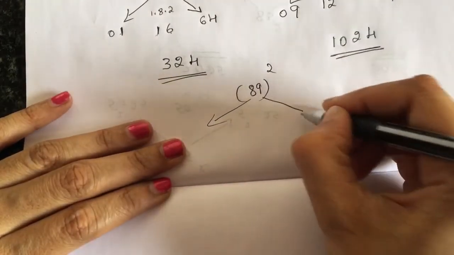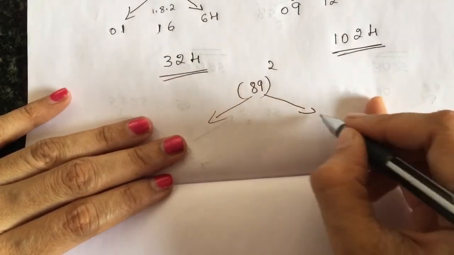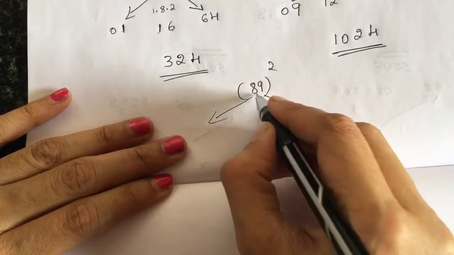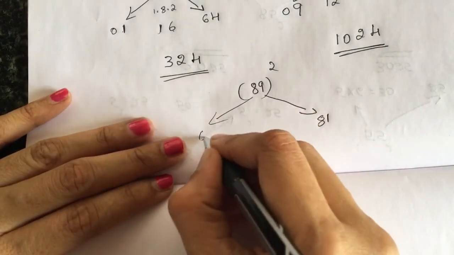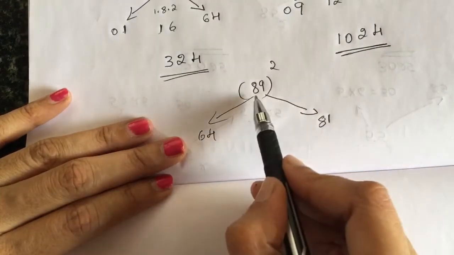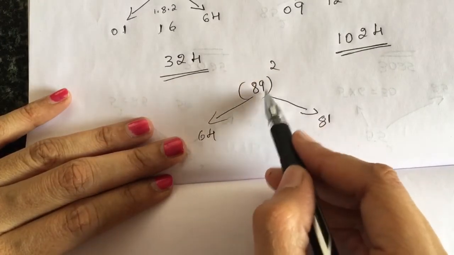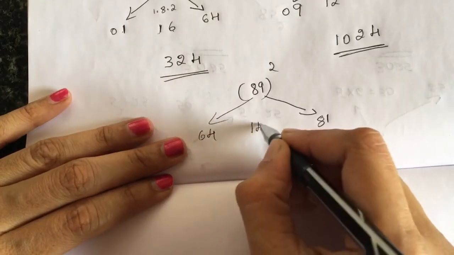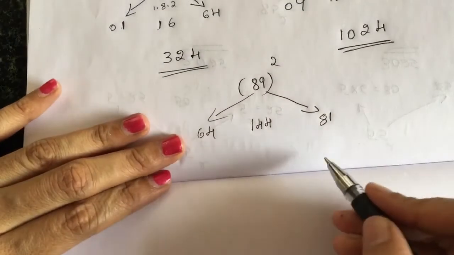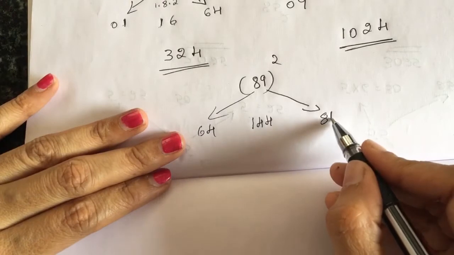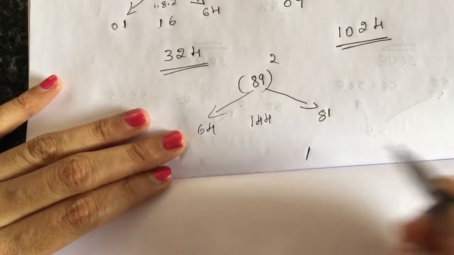So here you first square this. 9 square is 81. Square of 8 is 64. We know that. Now it's 8 into 9 into 2, 72 into 2. So it's 144. Now the thing. See, 1 you write as it is.